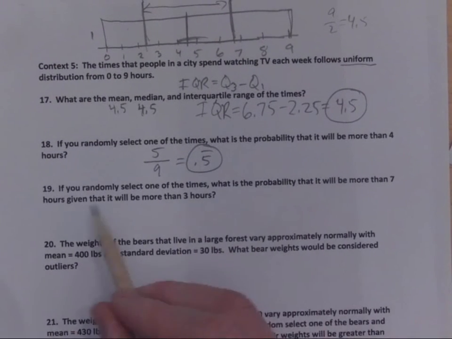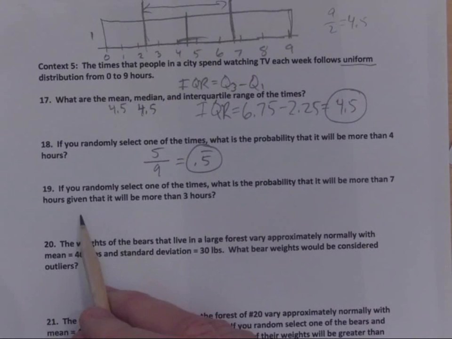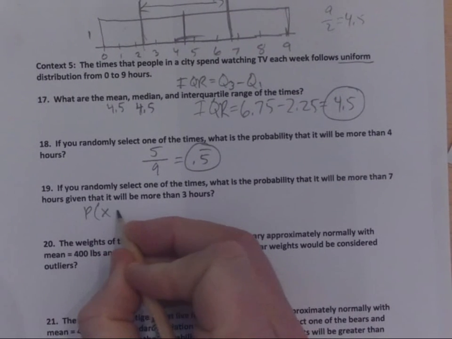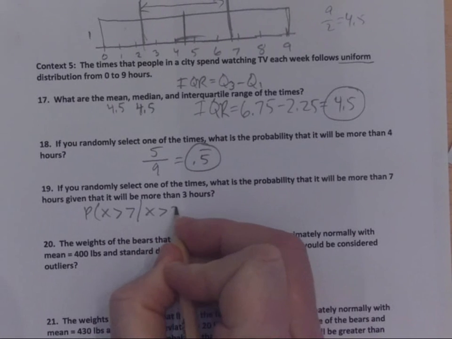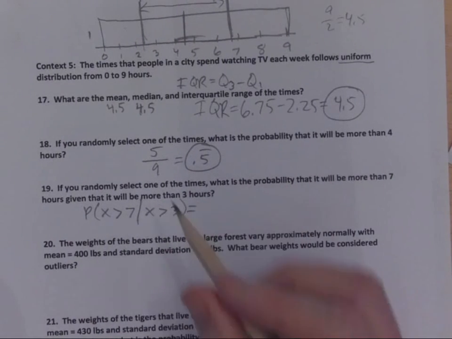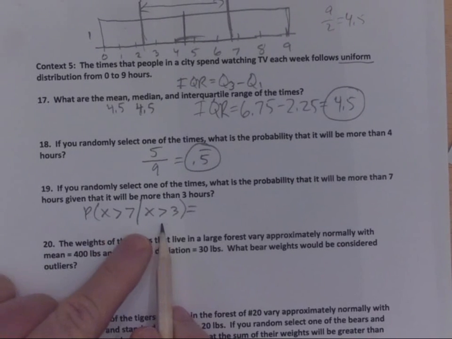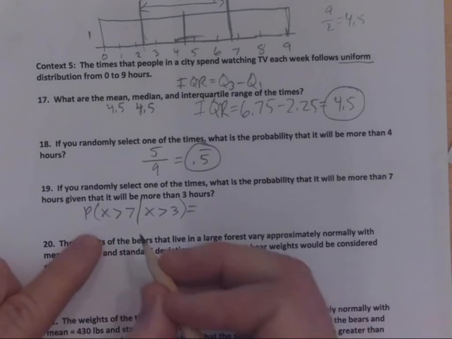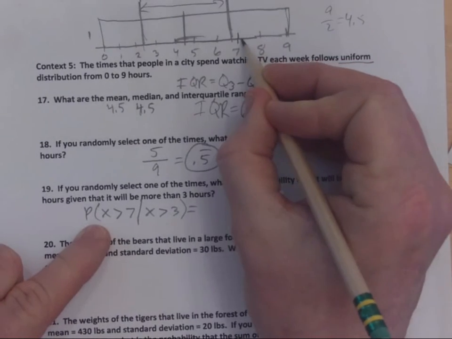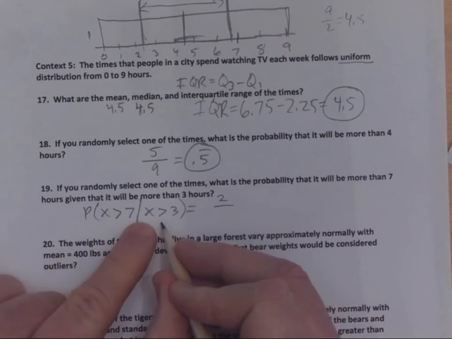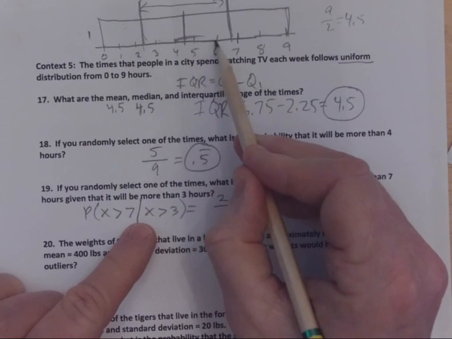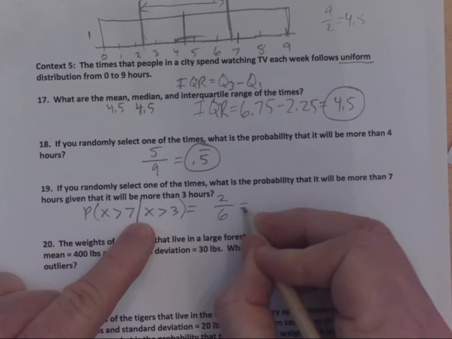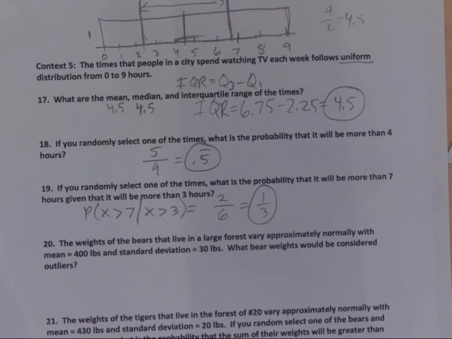All right, and then we have this. If you randomly select one at a time, what's the probability to be more than 7 hours given it's more than 3? So what's the probability more than 7 given that x is more than 3? Our formula, just like what we just had, is the probability of both of these things over the probability that x is greater than or equal to 3. What's the easier way of saying that something is greater than 7 and it's greater than 3? It's just saying that it's greater than 7. Greater than 7 in this case, from there up, is 1, 2. So it'd be 2. What's the area greater than 3? That's going to be 1, 2, 3, 4, 5, 6. So it's 2 over 6, which is 1/3, 0.3 repeating. So that is uniform sorts of problems.